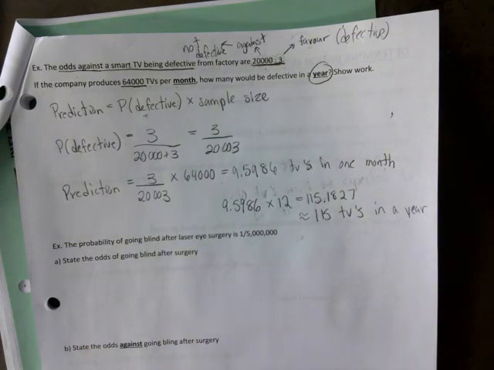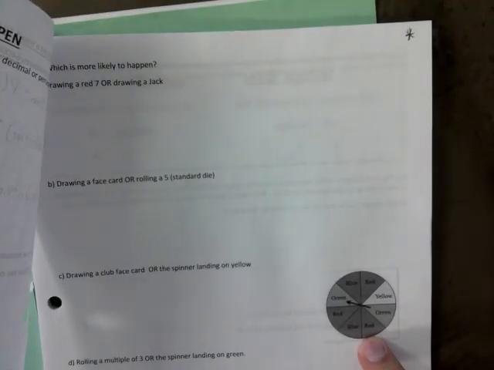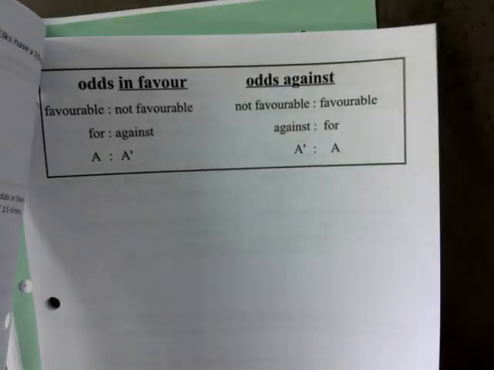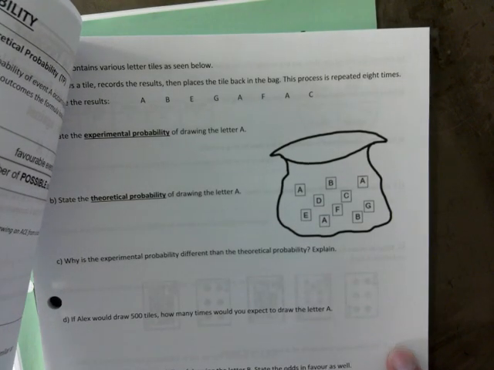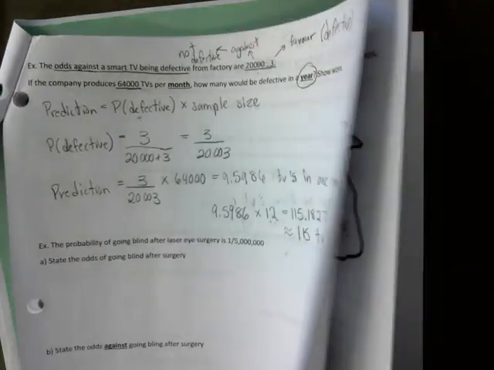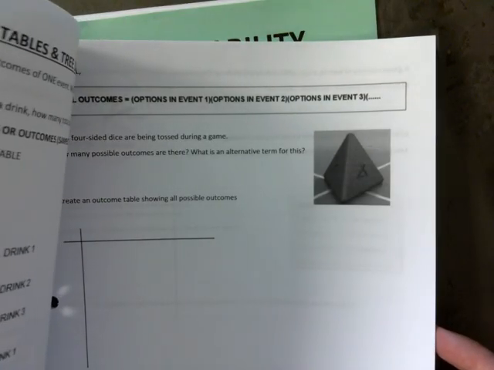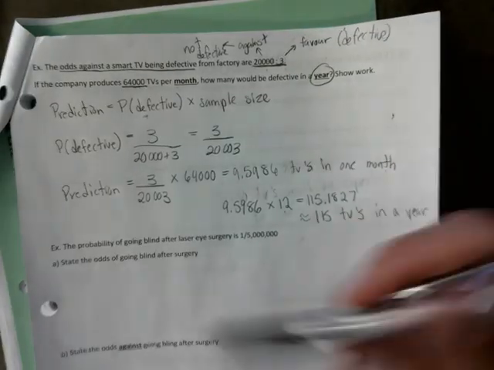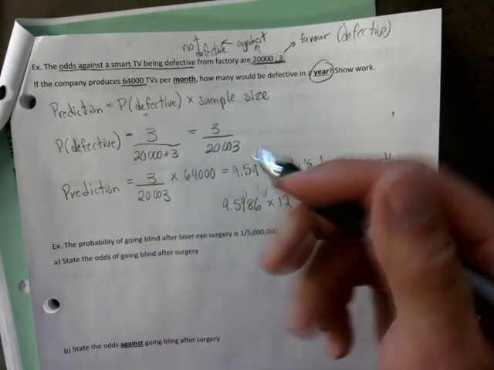There's about 10 minutes left. We're not going to start anything new.